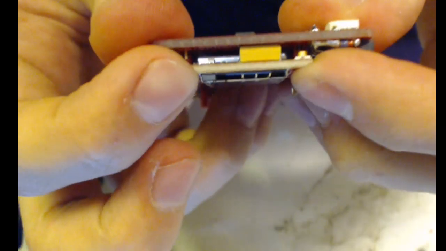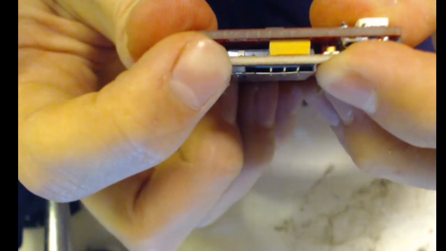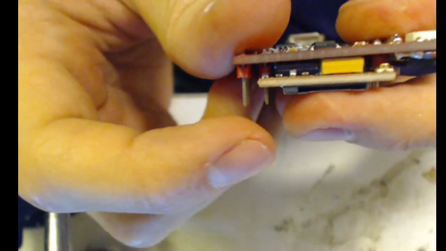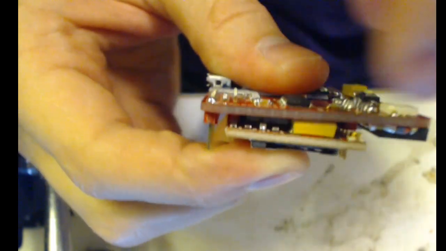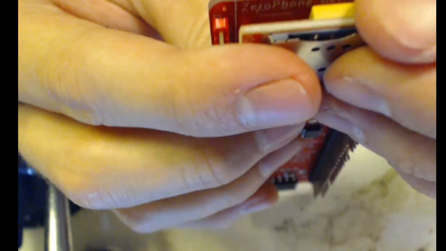So as you can see, first of all, there's a small problem of the modem not being aligned. It's because of this yellow capacitor, it doesn't stick. Like there's some space between the.